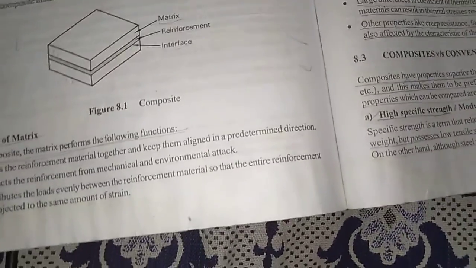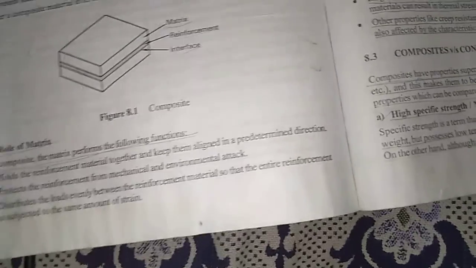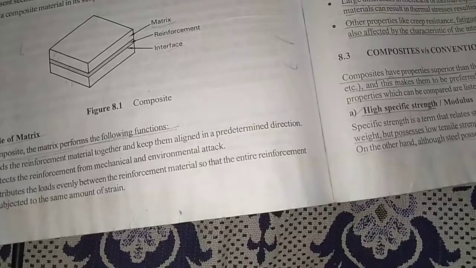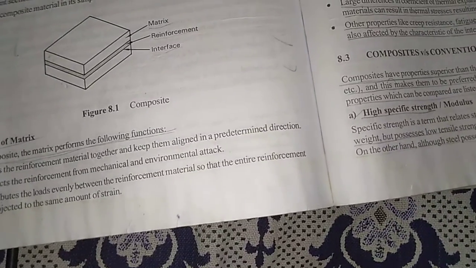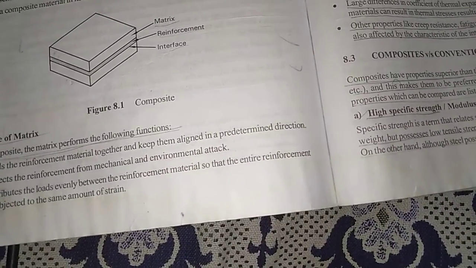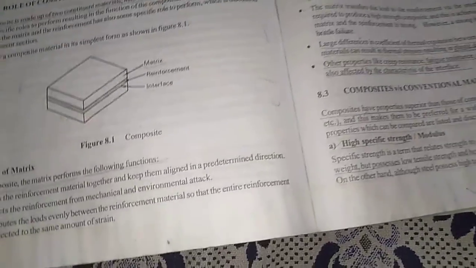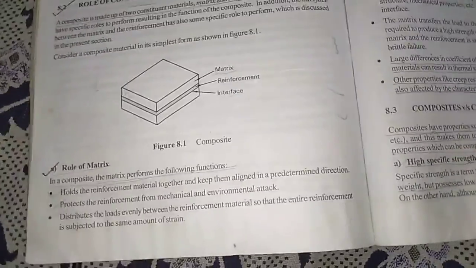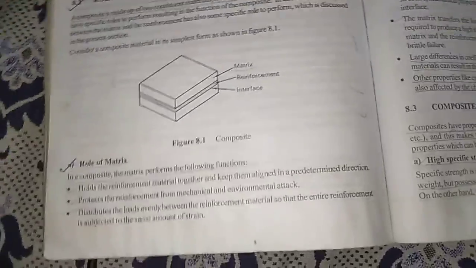It binds the reinforcement together. It protects the reinforcement from any mechanical or environmental attack. Mainly, it helps in distributing the loads evenly among the reinforcement material so that the entire reinforcement is subjected to the same amount of load. It's like a medium which helps the stress get distributed to each and every reinforcement.